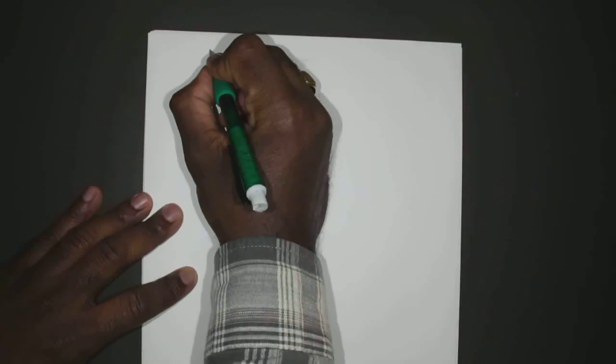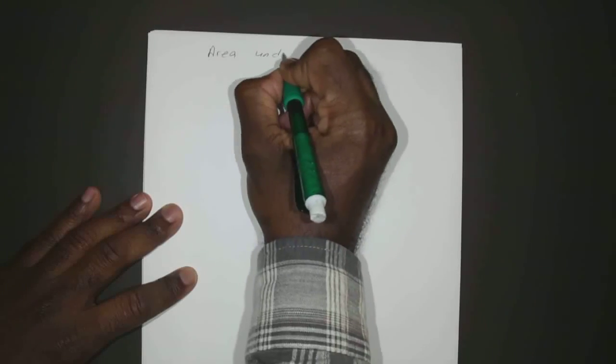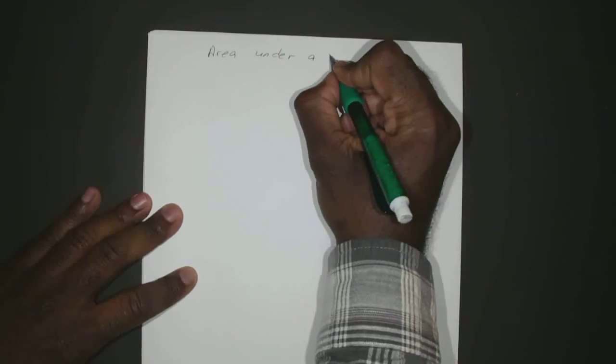Okay, so 2 more formulas and we're actually done. Area under a parametric curve.